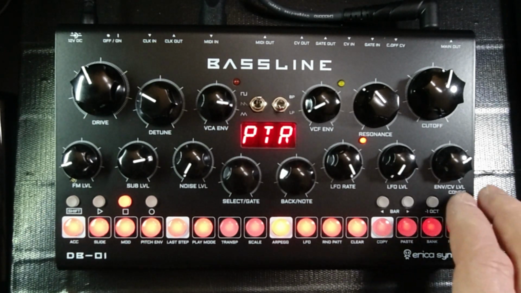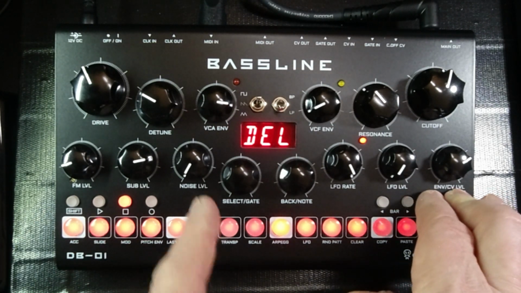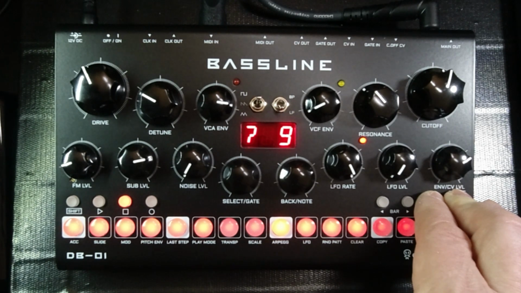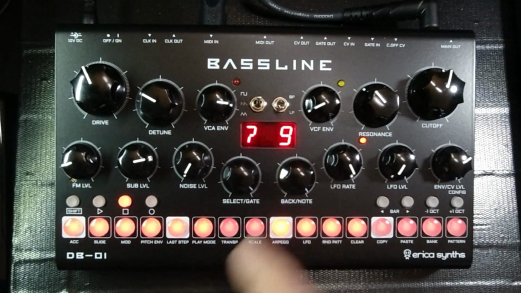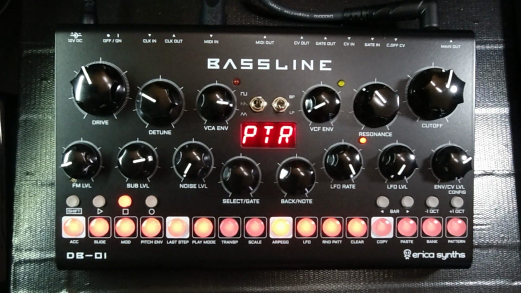Let's delete that one. So both octave buttons, delete. Pattern 9. That's sort of a question mark, I think. Do you really want to delete 9? Select. Yeah. So that's gone.